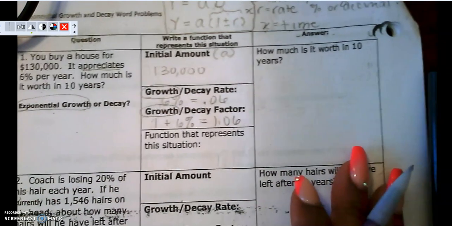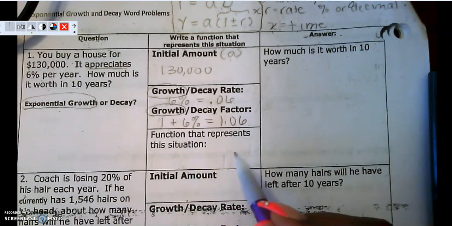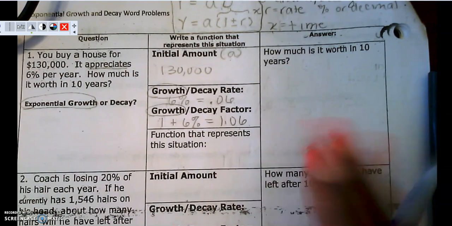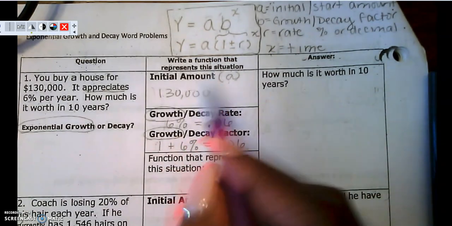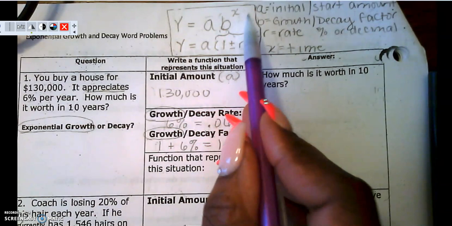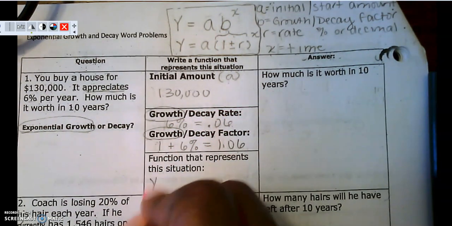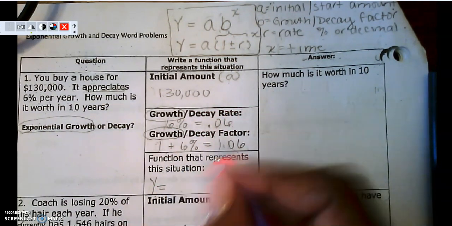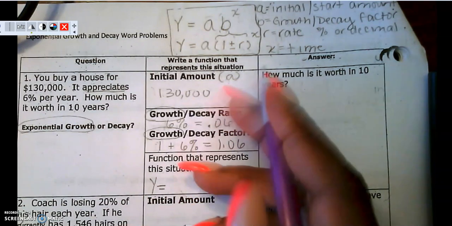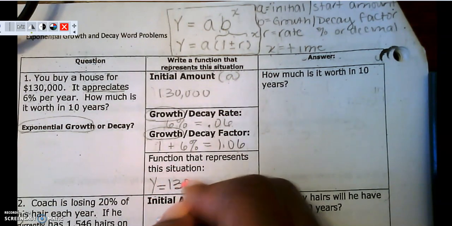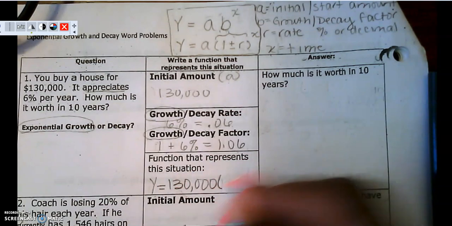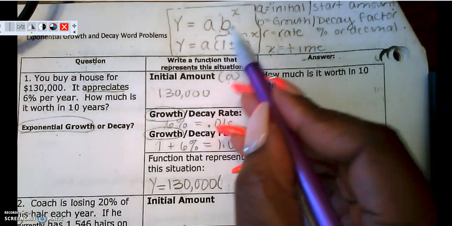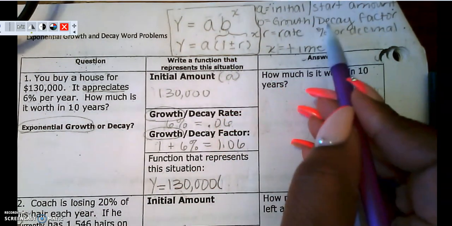Now what they're asking us to do is to write the function for this situation, right? Well, we know that the function is actually y equals a times b raised to the x. Well, we have y, which is equal to our a, which is our starting or initial amount, which is 130,000. And that's going to be multiplied by our b, which is our growth or decay factor.